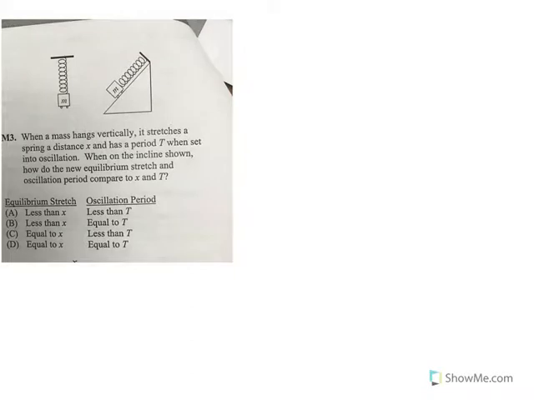All right, when a mass hangs vertically, it stretches a distance x and has a period T when set into oscillation. When on the incline, how do the new equilibrium stretch and oscillation period compare to x and T? Let's make sure we know what's going on here. So when a mass hangs vertically, it stretches a distance x and has a period of T. So this is our original, and this is our comparison.